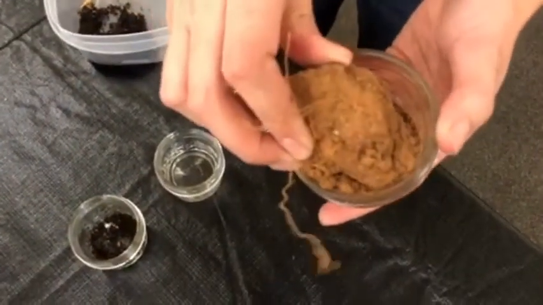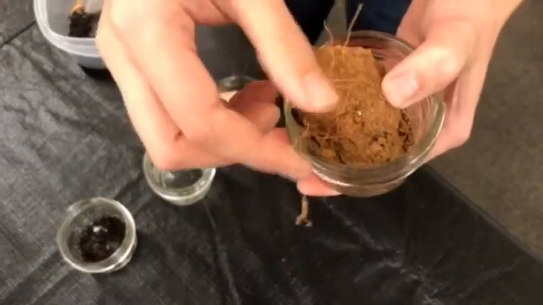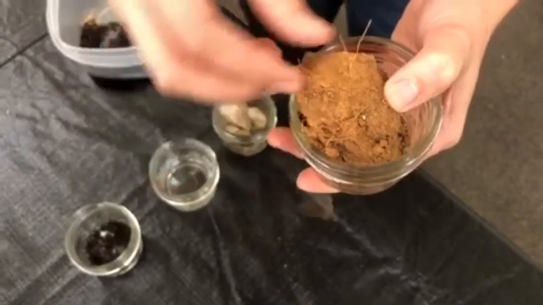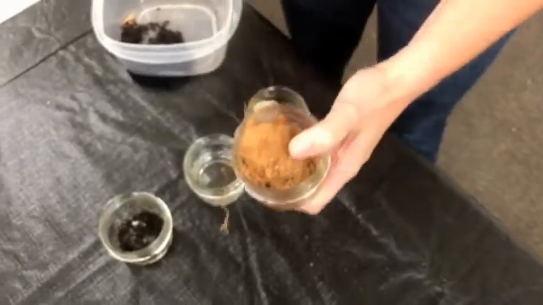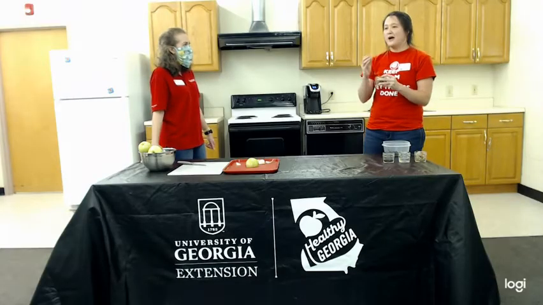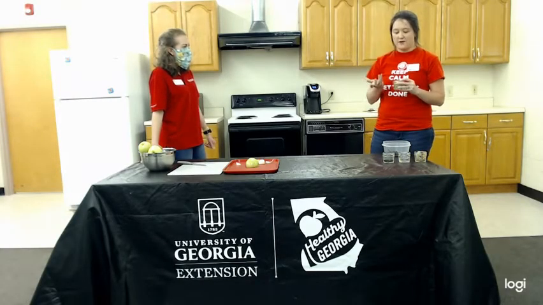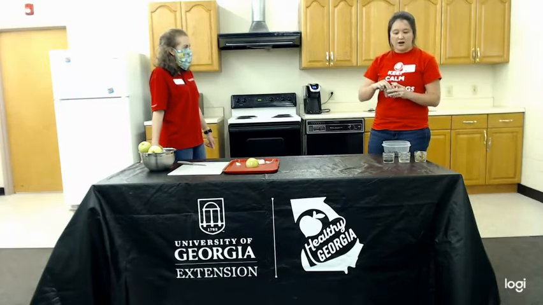So this is some Georgia red clay that I found in my yard, and it's kind of crumbly, but you can also see that there's roots that are growing through it, so it is permeable, but it also gets really hard. So it's not the best reservoir of water. So it tends to get really hard. It's that clay-like texture.